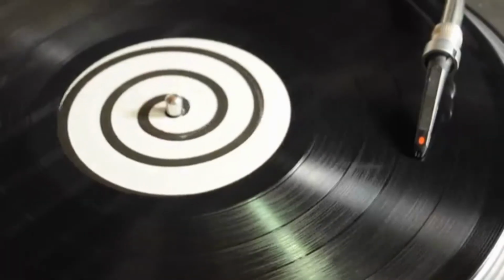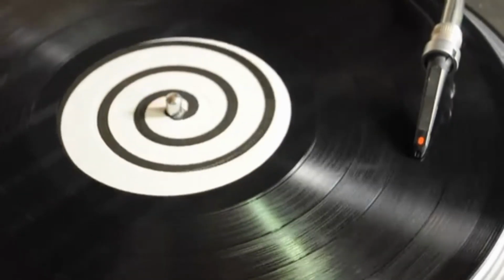So one last question for you. See this record player I got playing right here? The question is, is it rotating or revolving? I'll see you next time.